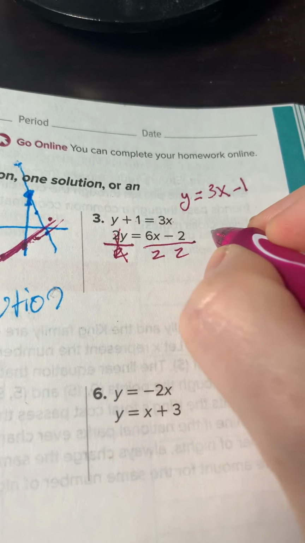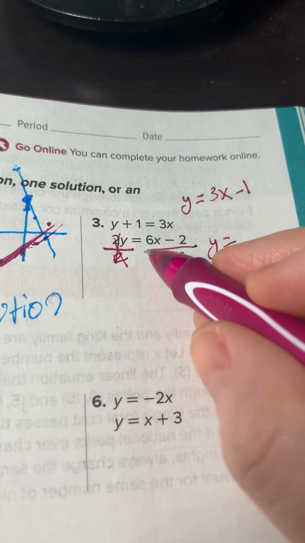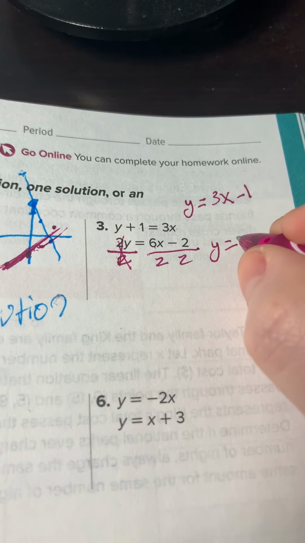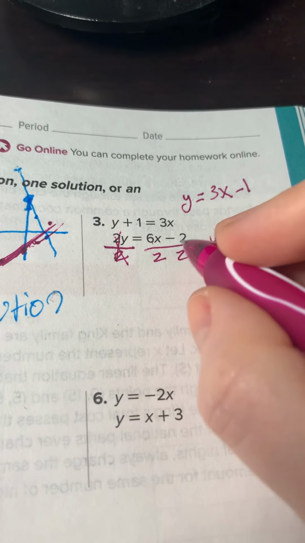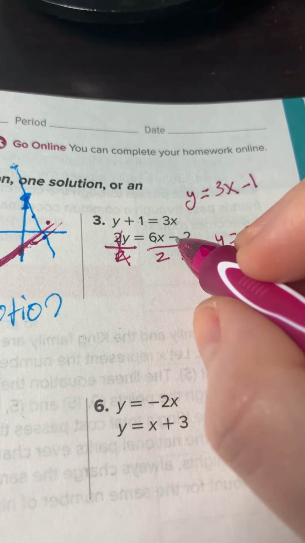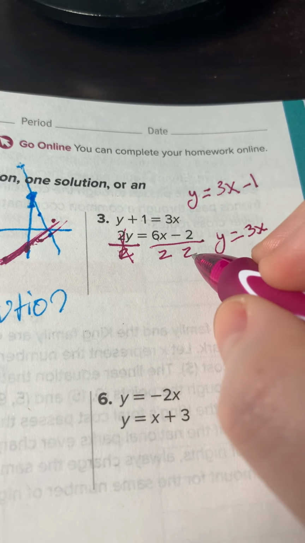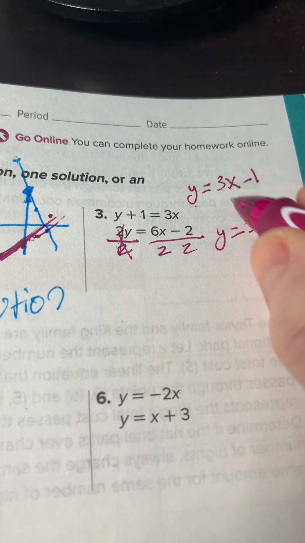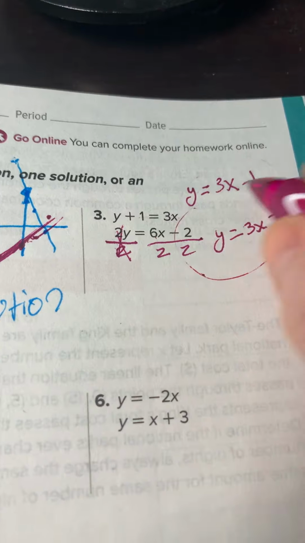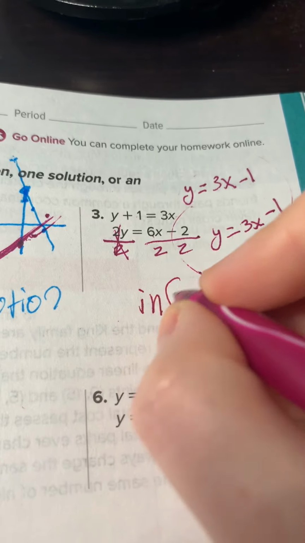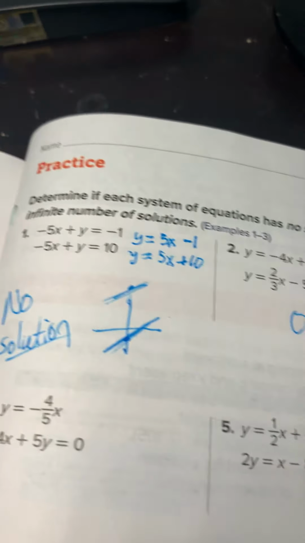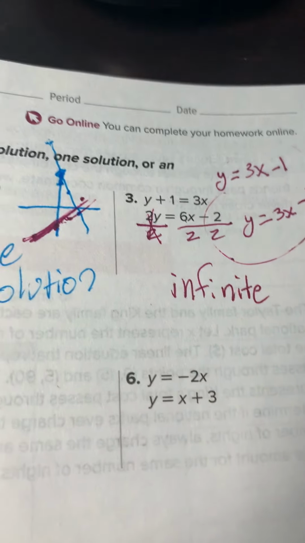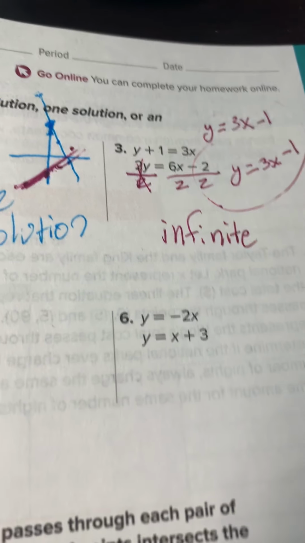That'll just leave you with y equals. And then 6 divided by, because this line's divided by 2, is 3x. And then negative 2 divided by 2 is a negative 1. Oh, look, y equals 3x minus 1. They're the same. That means there's infinitely many. So you can write infinite number of solutions. You can write infinitely. You just put infinite. That's cool. That's the point.